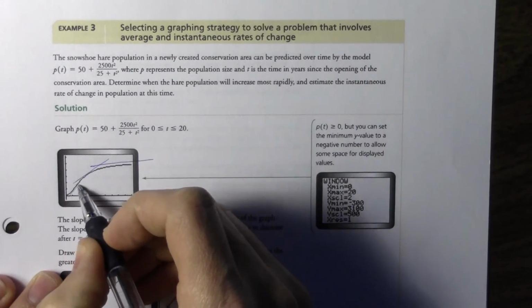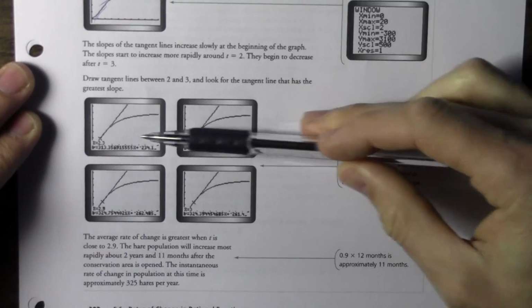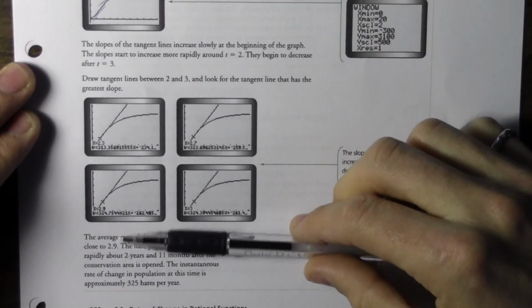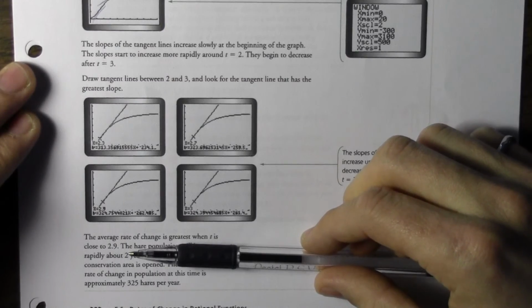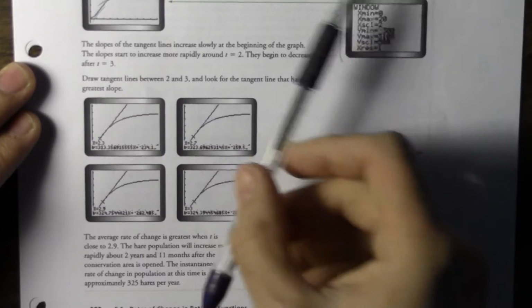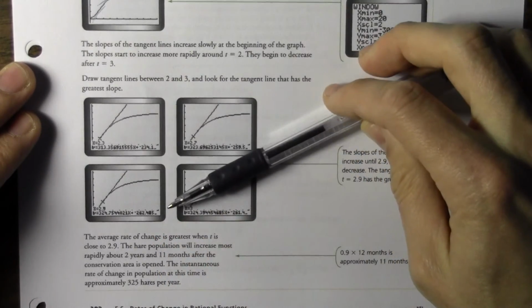So this is pretty steep here. Using graphing technology and choosing different points, they find out it's at 2.9. Because we're not using graphing calculators, the takeaway is that the biggest increase is where the steepest slope is on the graph. That's all.